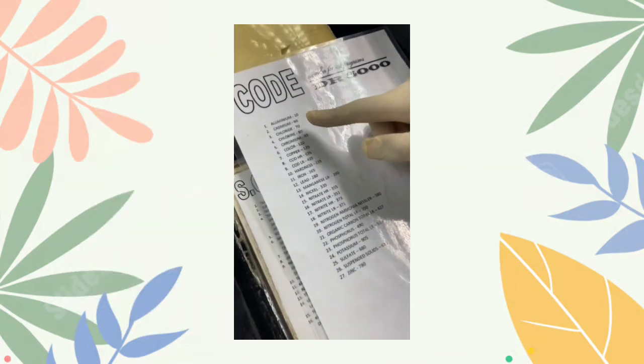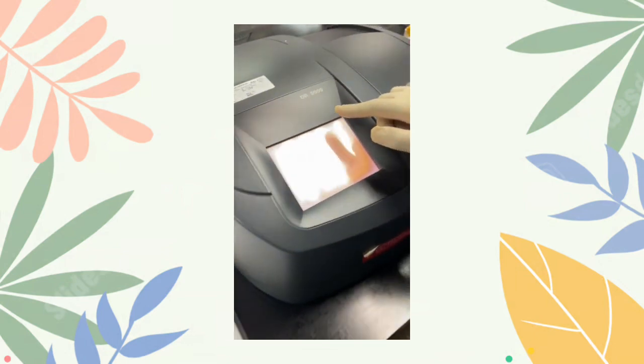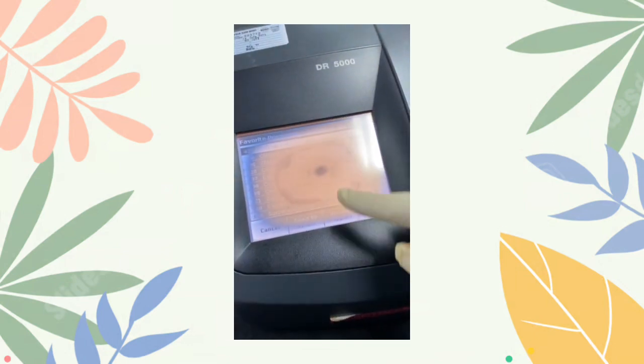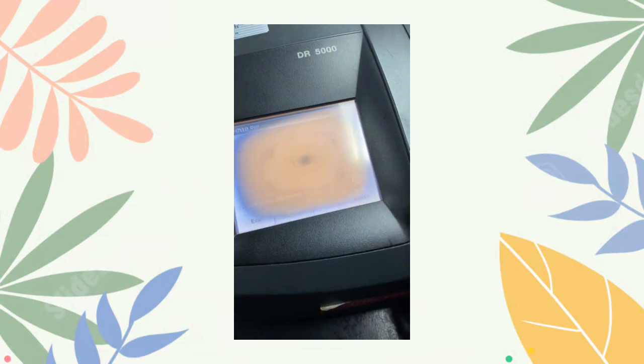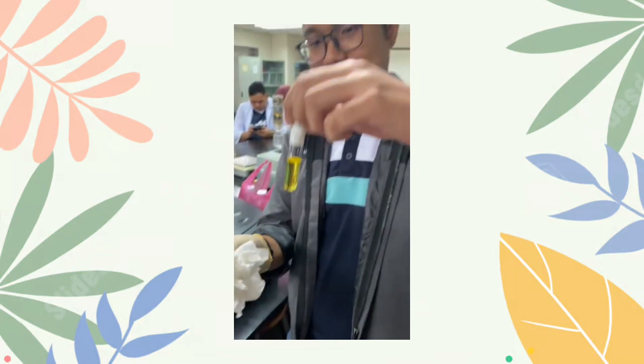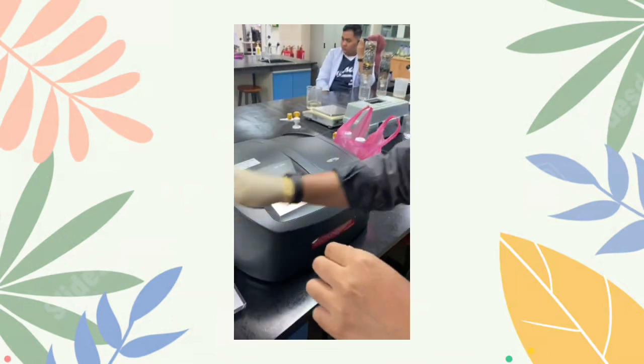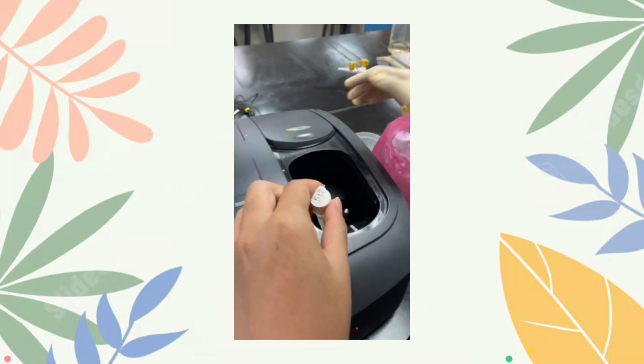Turn on the spectrophotometer and start program 435 CODHR. Next, clean the vial that contains the blank sample using a paper towel and insert it into the cell holder.